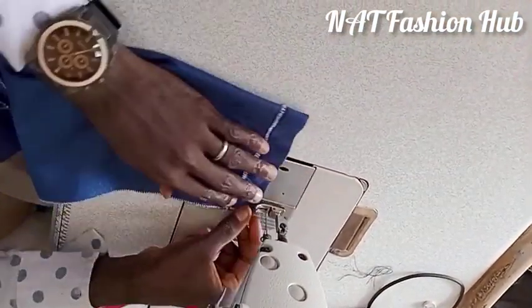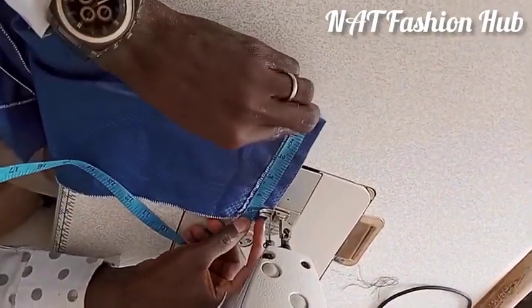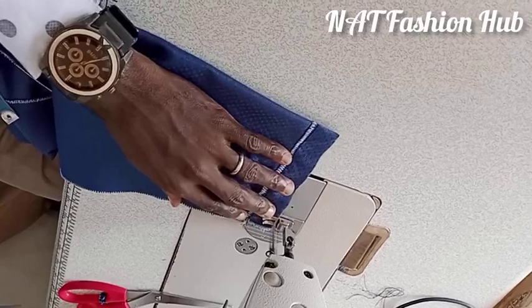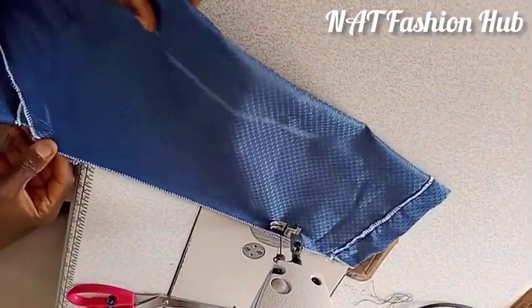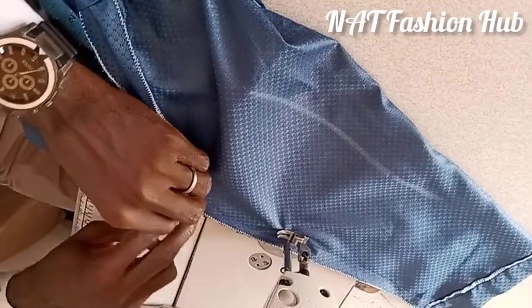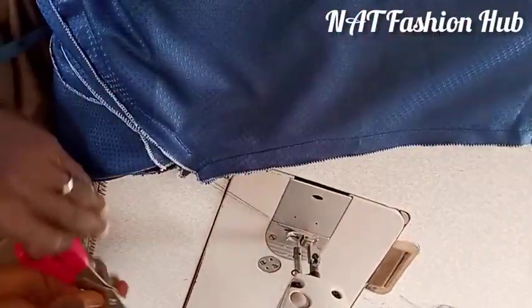And the allowance we are using here is 5 inches, right? So we'll do the same thing on the second leg.